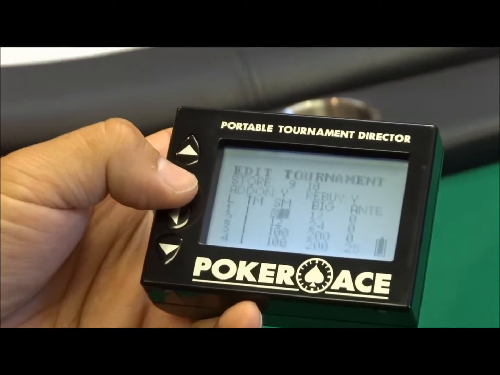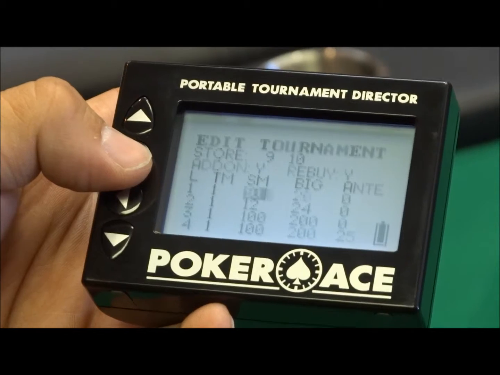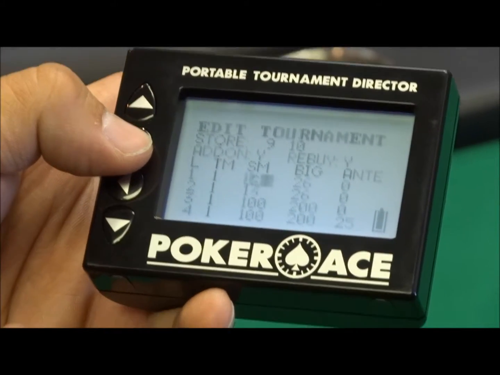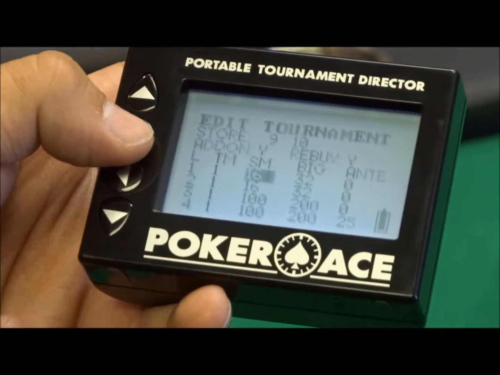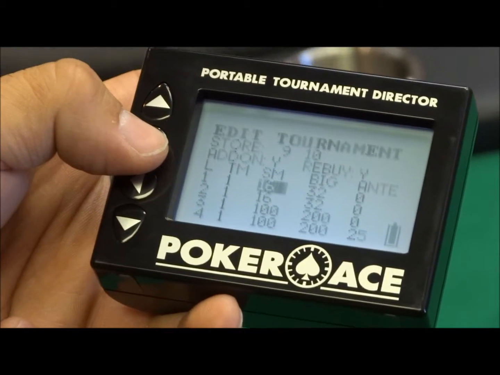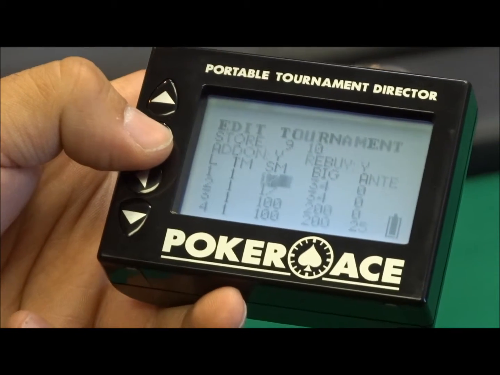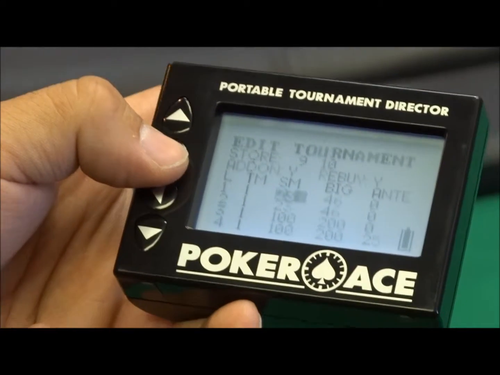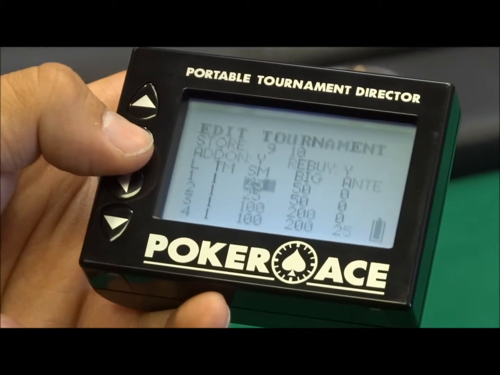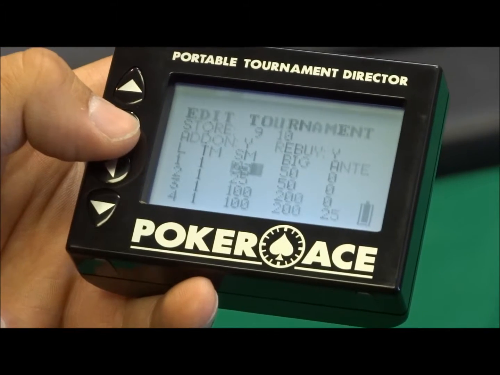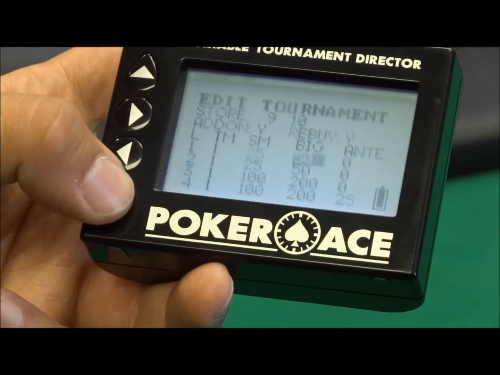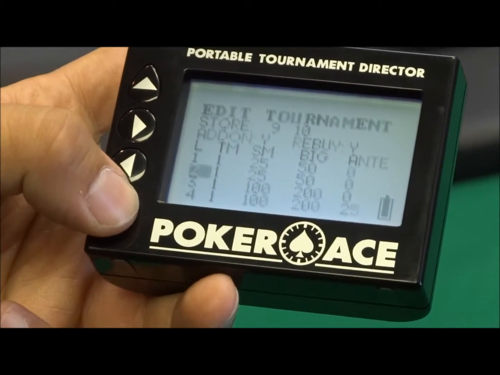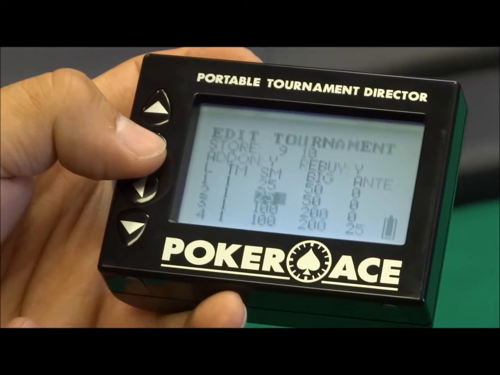simply press the play button and you could increase it. Let's say we're going to set it for 25, 50. The nice thing about the Poker Ace is as you adjust the small blind, the big blind is being adjusted as well. Makes it a lot quicker to set up. So there you go. Now we have our first round set where the blinds are 25 and 50. You can continue to scroll through and adjust the different levels until you get the tournament to how you like it.